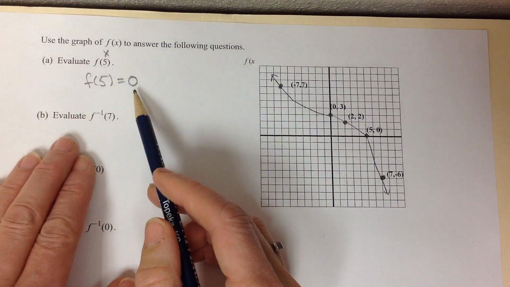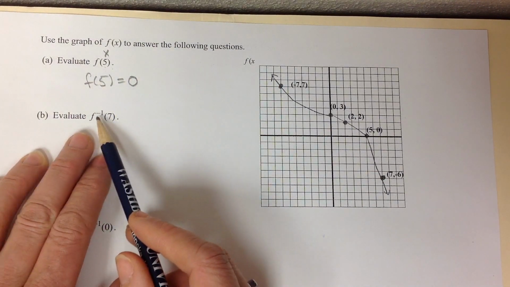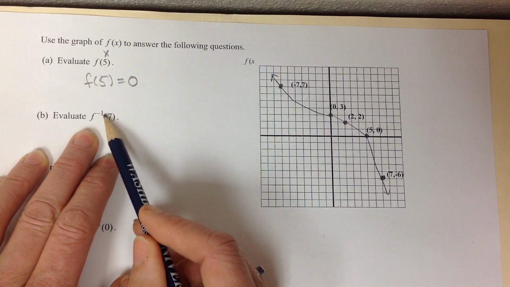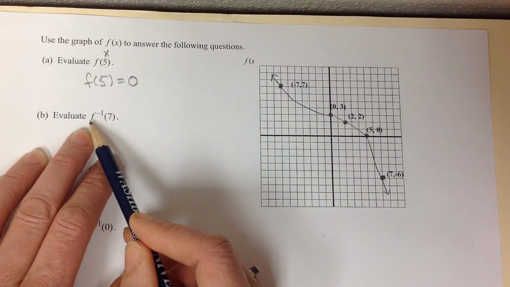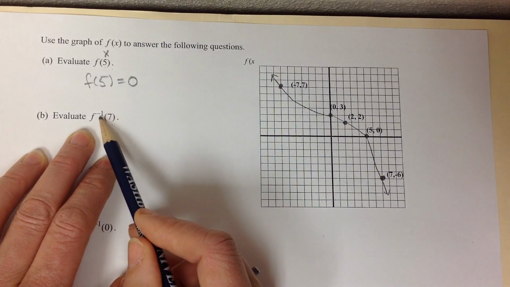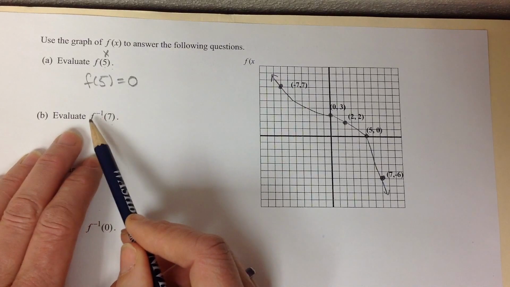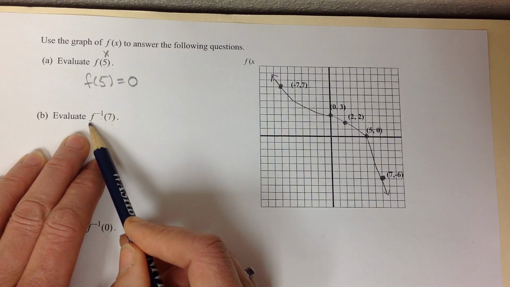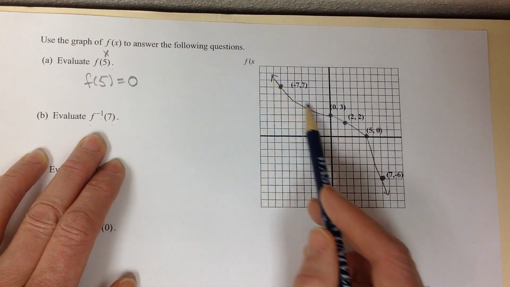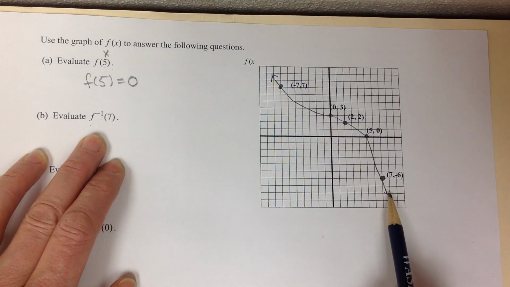Okay, now for the next part, we want to evaluate f inverse of 7. So remember, an exponent of -1 with a function is read as f inverse. It is not reciprocal. It's the same notation to mean a different thing in the context of a function. So now to do f inverse, we are not given the graph of f inverse. We are given the graph of just f.